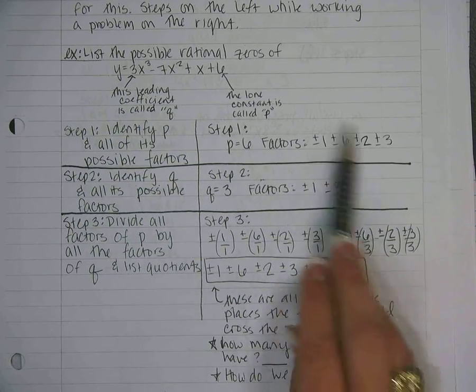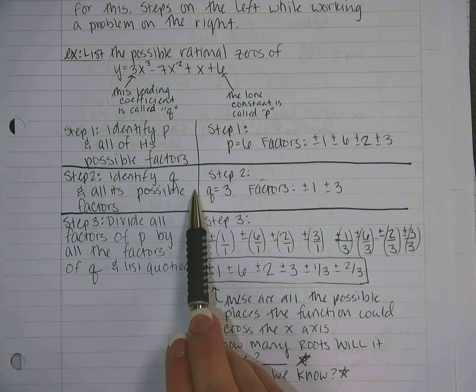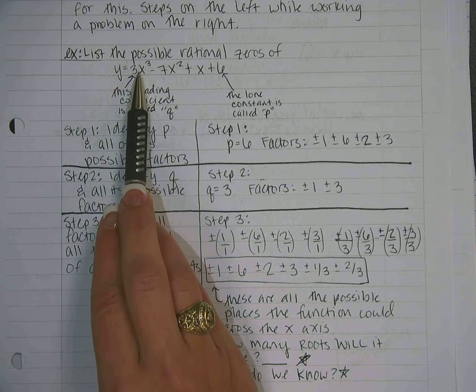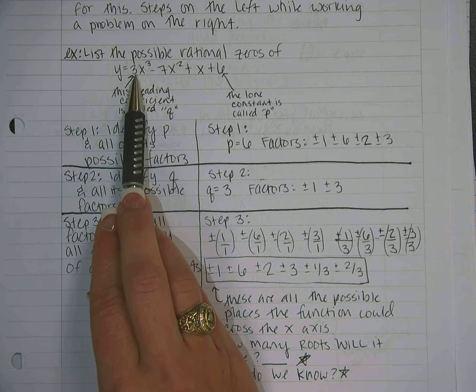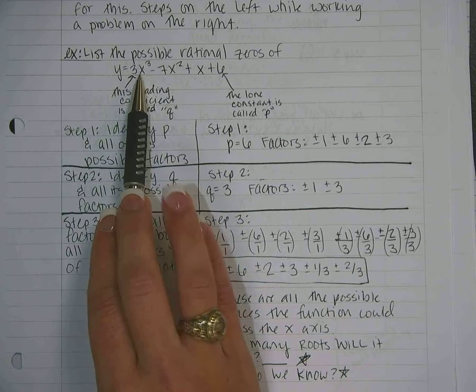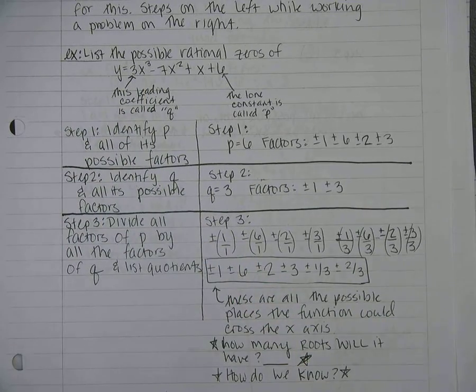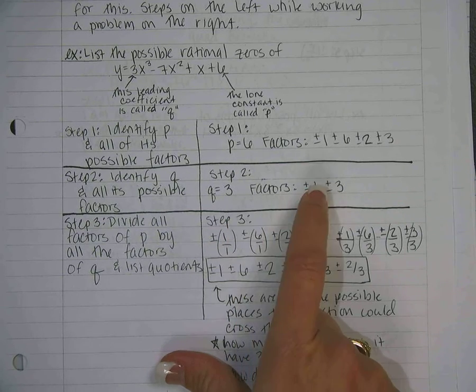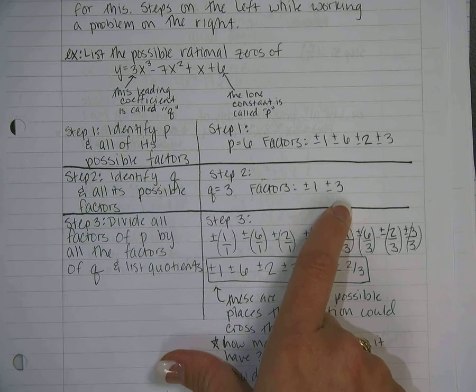Then we're going to do the same process to Q. So we know that Q is 3 from looking right up here. It's the leading coefficient. Remember, the leading coefficient is the coefficient of the variable that has the highest exponent. That's going to be your leading coefficient. So we know that 3 can only pretty much divide into 1 and 3. It's a prime number, so plus or minus 1, plus or minus 3.